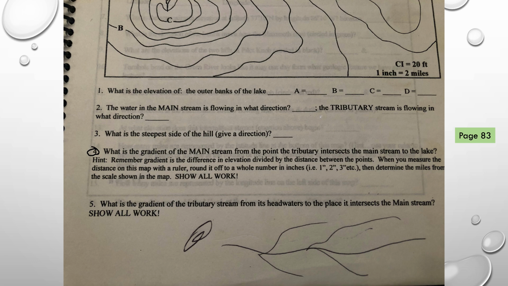So I don't know if you watched a previous video that I recorded, but the gradient equation is E1 minus E2 divided by D in miles. So this one's in feet, and this is in miles.